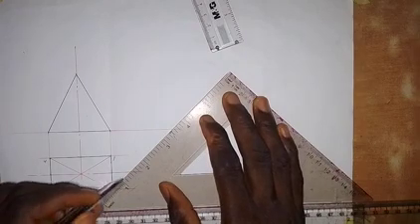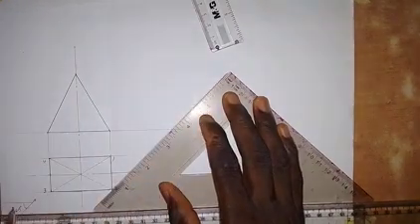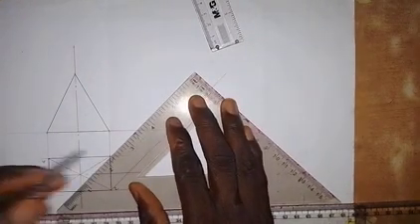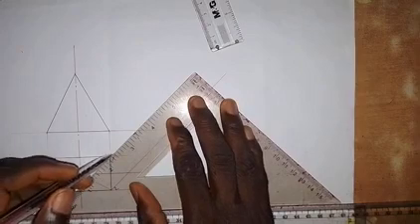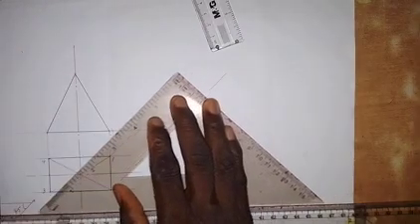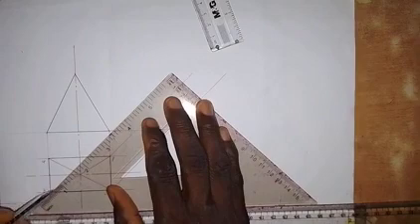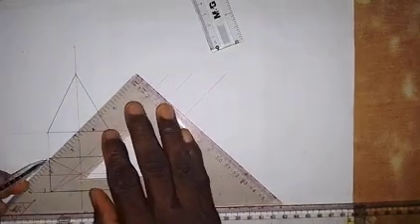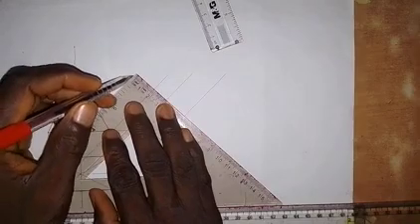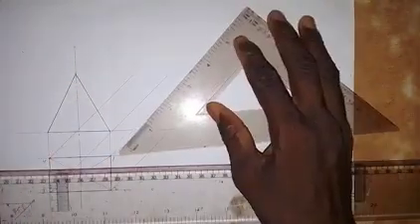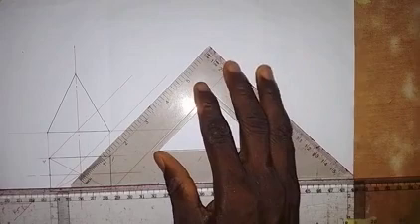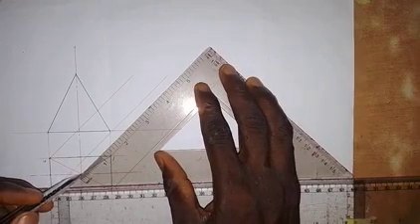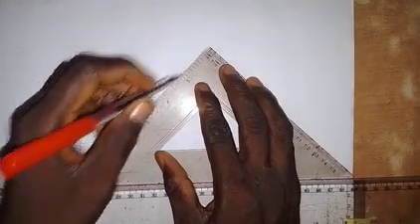From this point, I will draw this line with my 45 degrees set square, and also from this point. Coming to this point, I will also draw this line with the 45 degrees set square, and also coming to this point. And then also at the center here, we need to draw for the center, very, very important. So we draw this. Okay, so we have this.